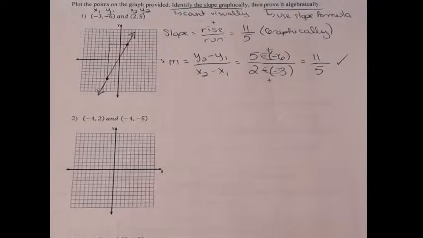Yes, exactly. So what we ended up counting graphically by hand, we were just saying, let's move from one point to the next. So we counted that slope. We were able to prove that algebraically. I love it. Let's investigate what's happening with number 2.